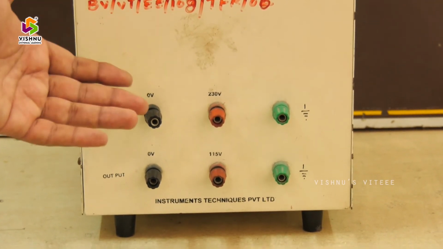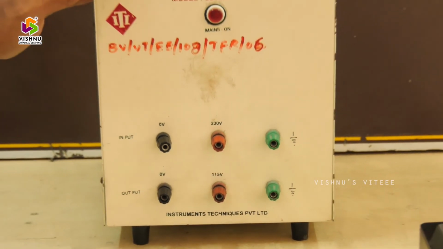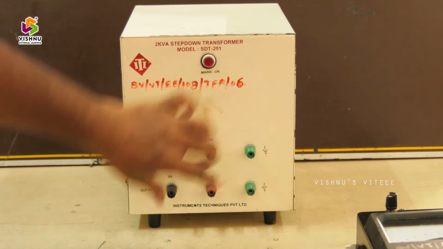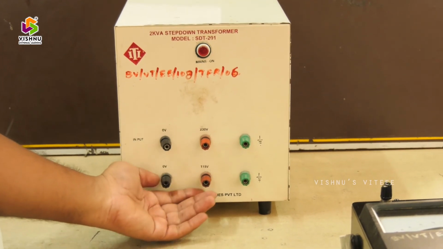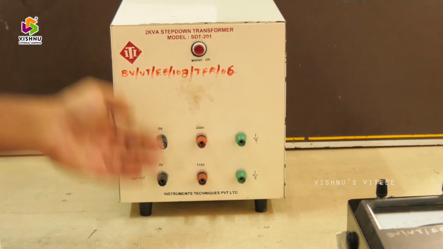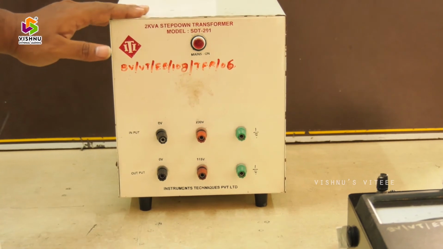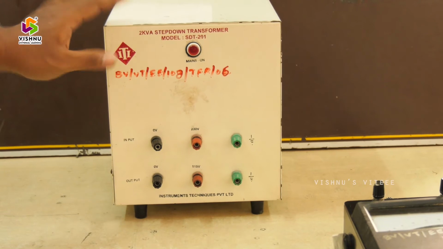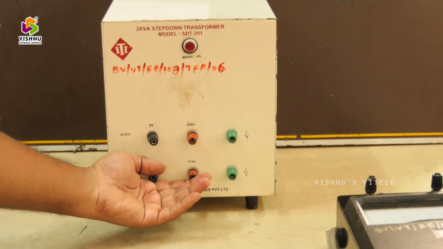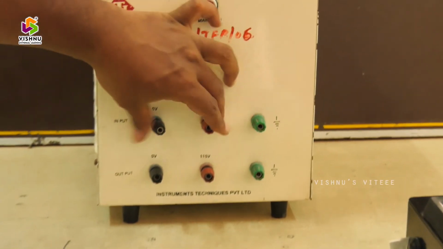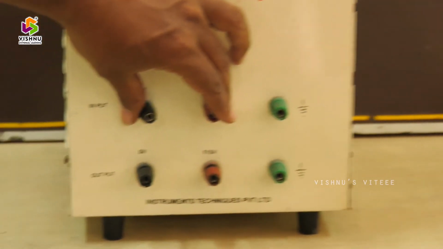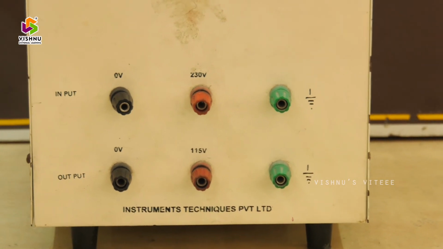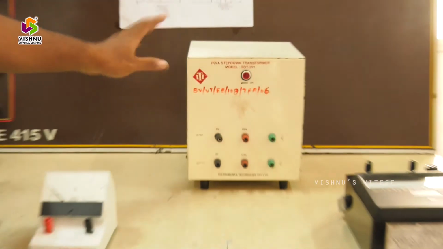In case we want to use this transformer as a step down transformer, then 0 to 230 volts can be utilized as the input terminals and 0 to 115 volts act as the output terminals. Likewise, you can utilize it as a step up transformer. In that case, the 0 to 115 volt terminals act as the input terminals and the 0 to 230 volt terminals act as the output terminals. So these are the main terminals of the 2 kVA transformer, the main component of our experiment.